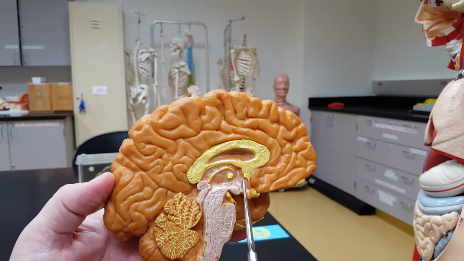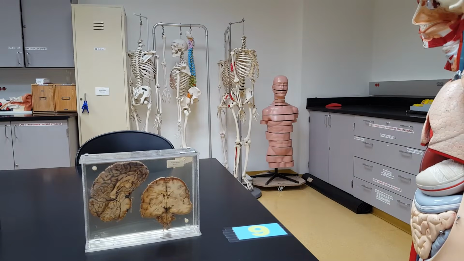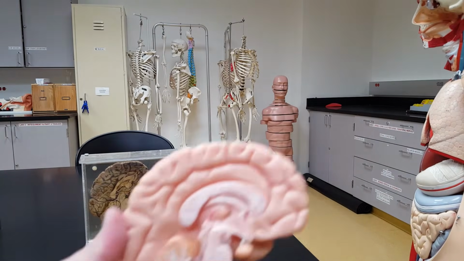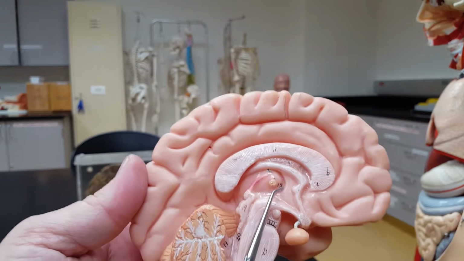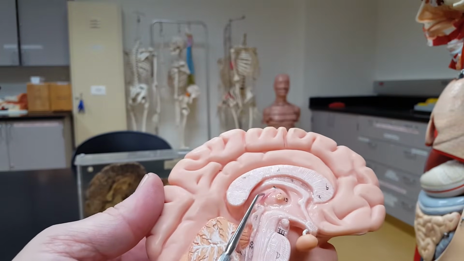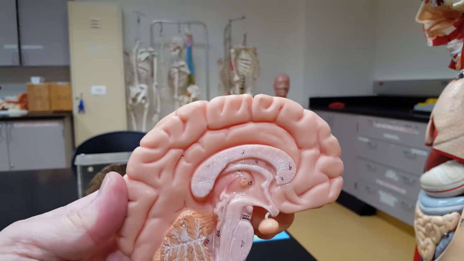Lateral ventricle, third ventricle. Let me show you on another brain. Right here. See the depression that the tip of my probe is in right there, this little shallow pond? Third ventricle.